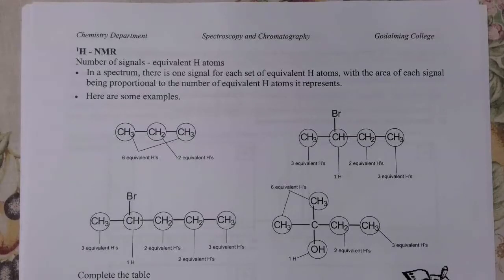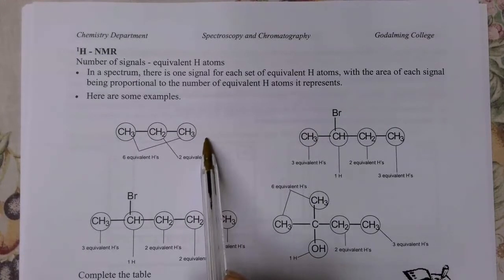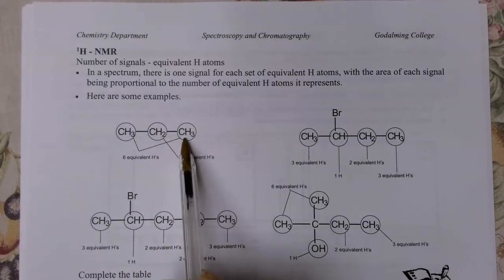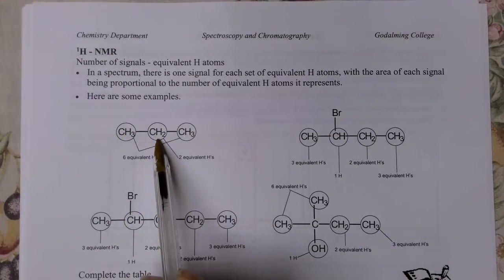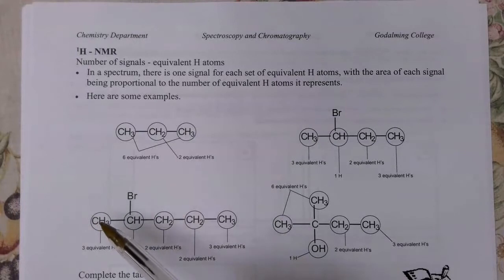Okay, so we're going to be looking at page 7 of your notes, and we're looking just at some molecules. Now the first thing we're going to look at is the number of different hydrogen environments. This is exactly the same as the carbons. So here, for example, we have two hydrogen environments. These two hydrogen environments on the end, the CH3 groups, are identical to each other, and then we have this CH2 group in the middle, which is a different hydrogen environment.